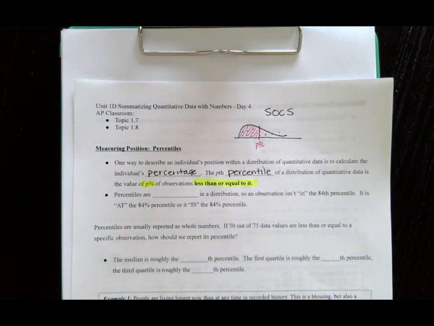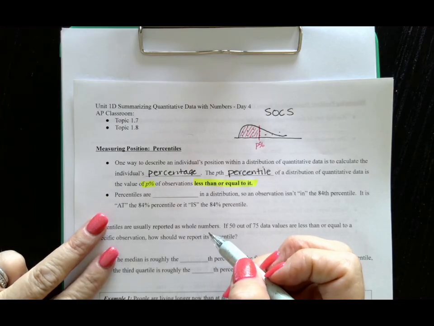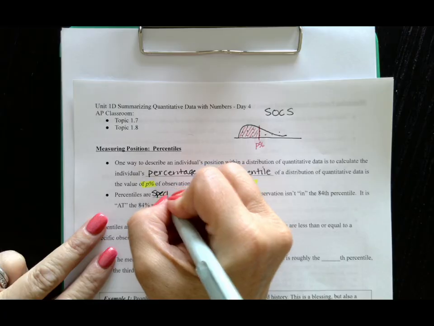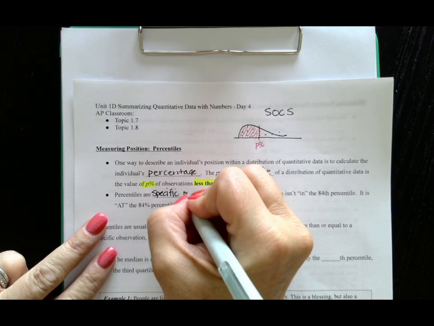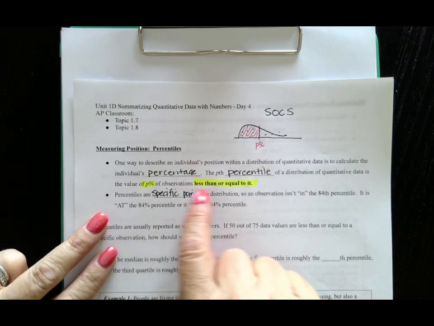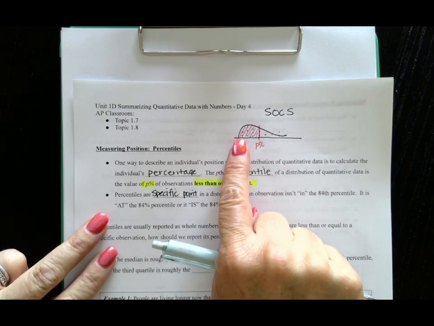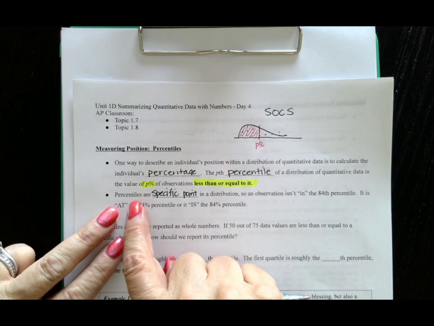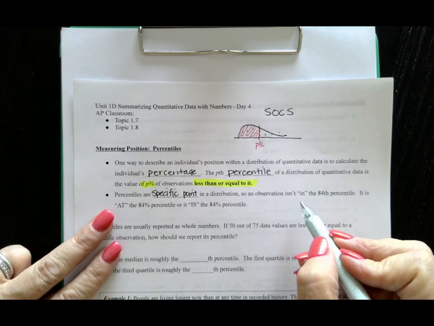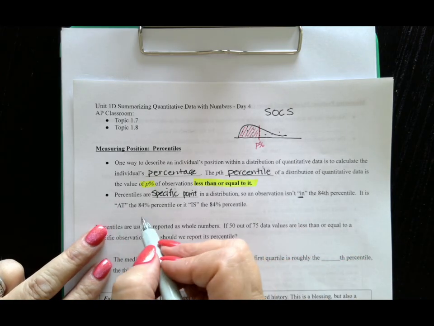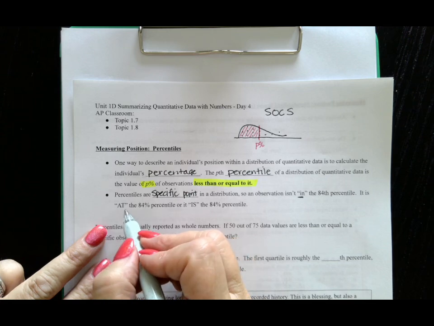Okay? Now, this is verbiage, but it's really important. So a percentile is a specific point. Now, when we're calculating the percentage of observations, it's everything that's less than or equal to, always. But if we want to know a specific percentile, it is a point. So because of that, an observation isn't in the 84th percentile, it is the 84th percentile, or it's at the 84th percentile.